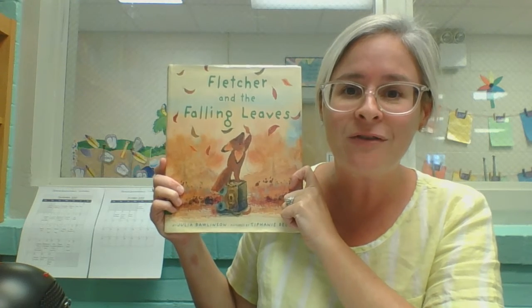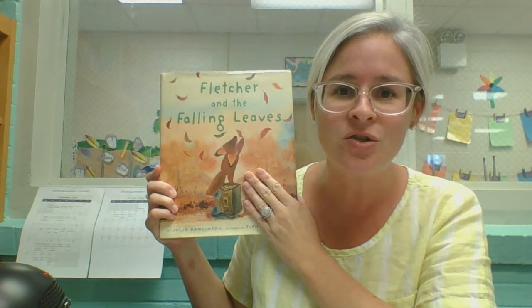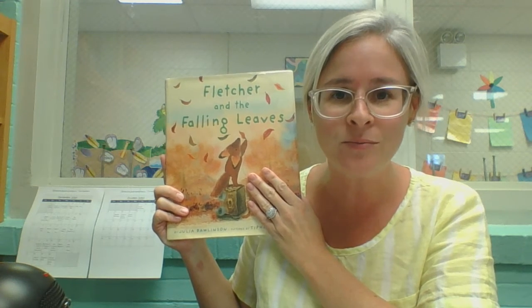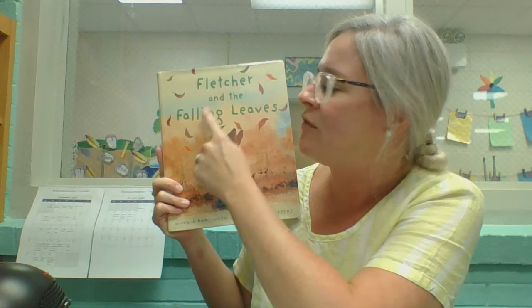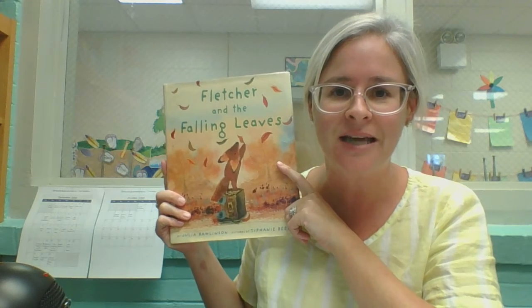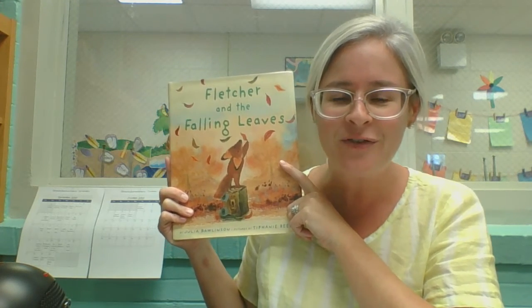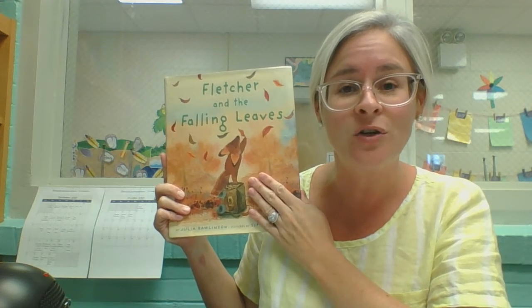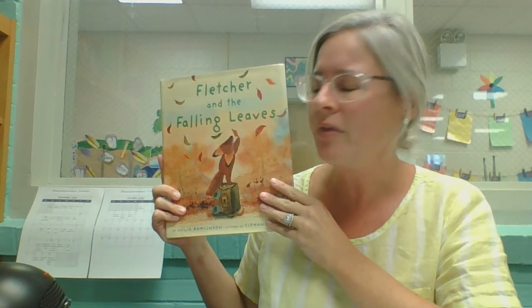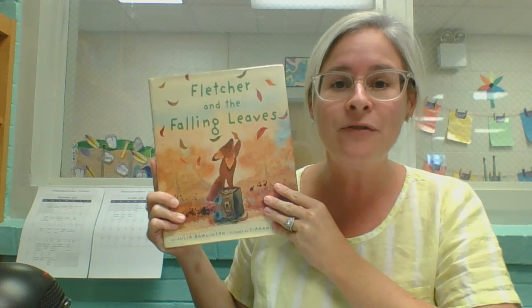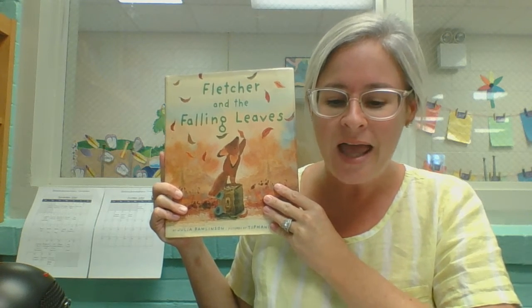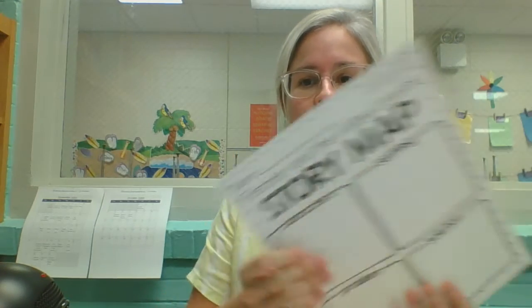So what I'd like for you to do is please find this story in our virtual library, okay? It's on the bottom shelf. You'll find it, Fletcher and the Falling Leaves. I know sometimes the titles can be a little bit hard to read in the virtual library since the books are kind of small, but the cover looks just like this, okay? So what I'd like for you to do after you have read this story is you are going to go to slide 2 and you're going to complete a story map about this story.